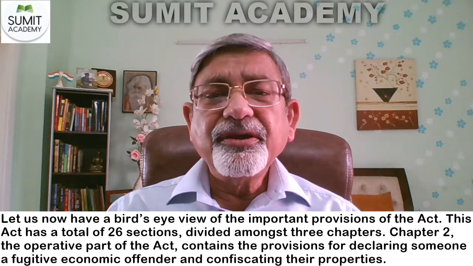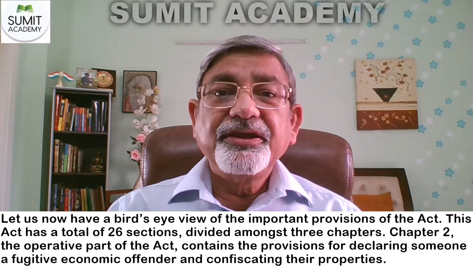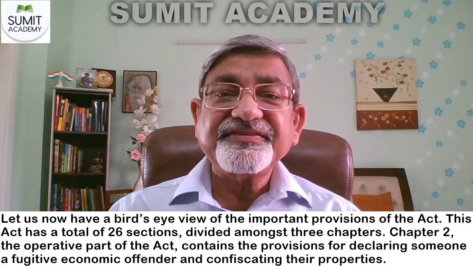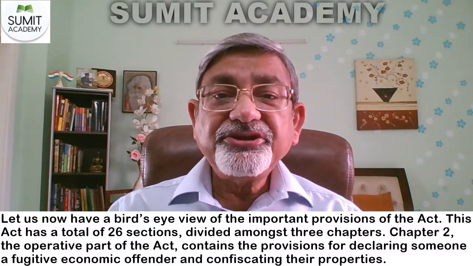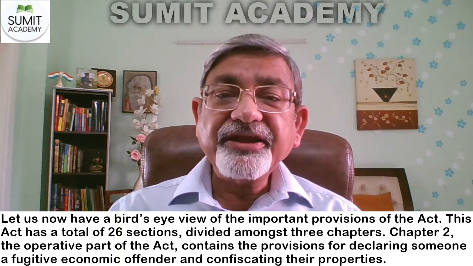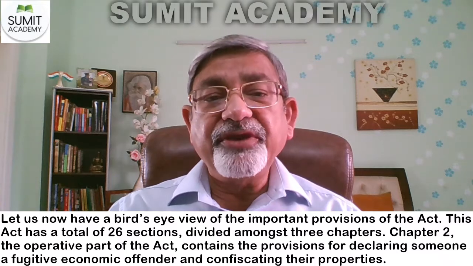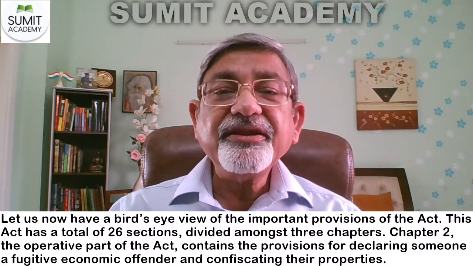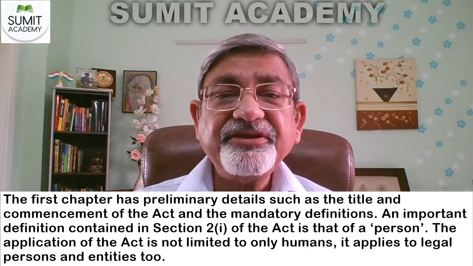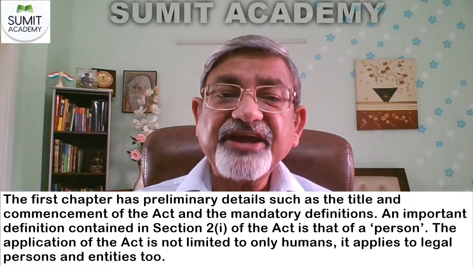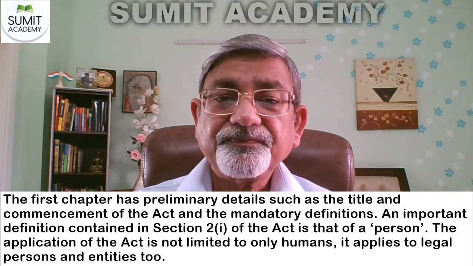Let us now have a bird's eye view of the important provisions of the Act. This Act has a total of 26 sections divided among 3 chapters. Chapter 2, the operative part of the Act, contains the provisions for declaring someone a fugitive economic offender and confiscating their properties. The first chapter has preliminary details such as the title and commencement of the Act and the mandatory definitions.